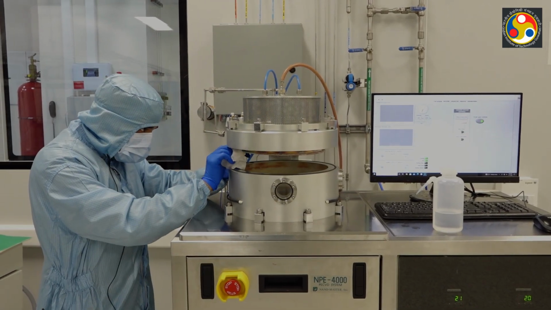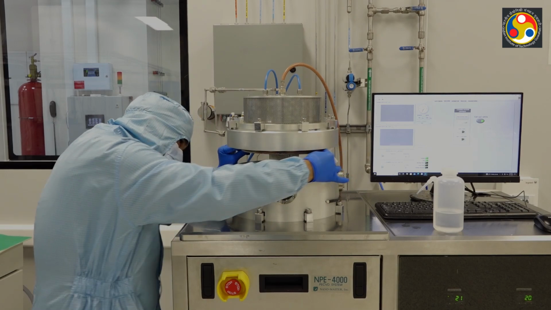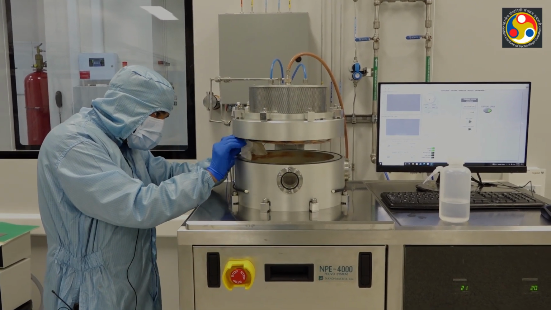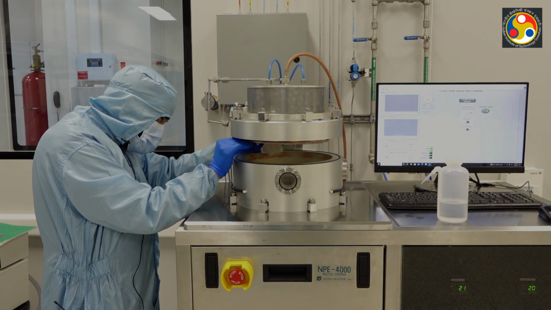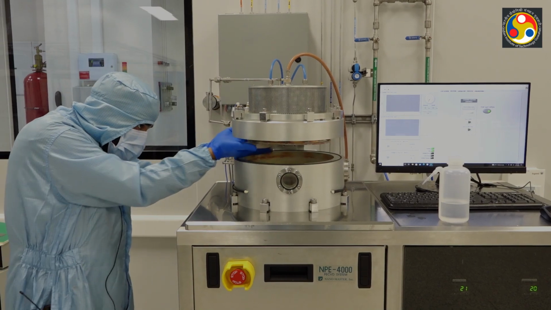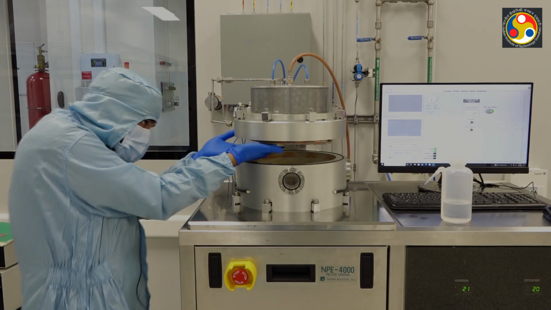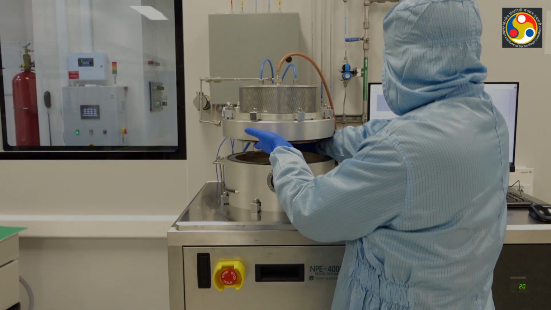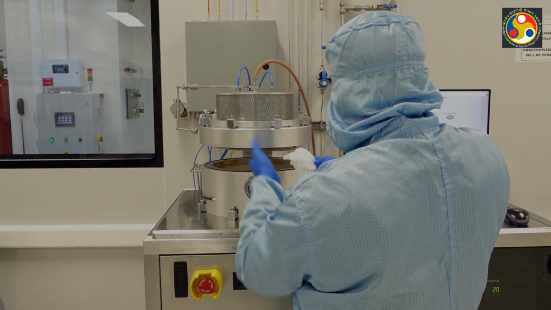You have to be very careful with these gas distribution rings. These are very delicate. Just hold them with one hand and very gently wipe with the lint free cloth. Then the shower head, very gently without disturbing the rings.